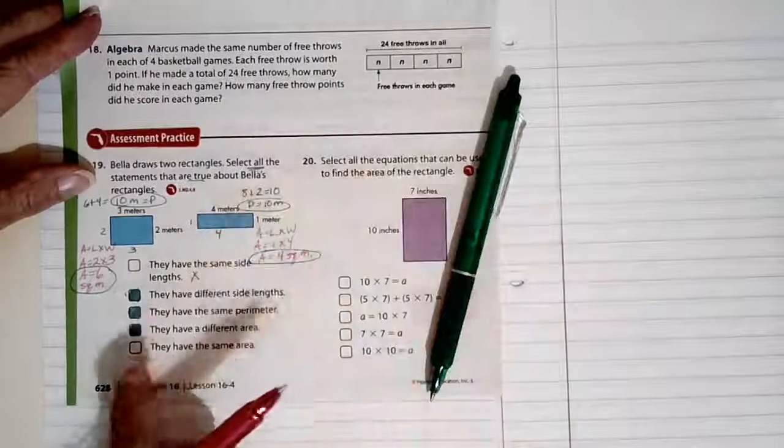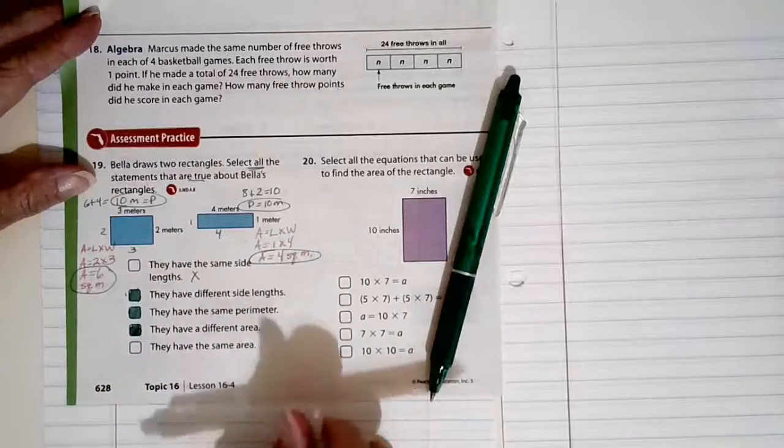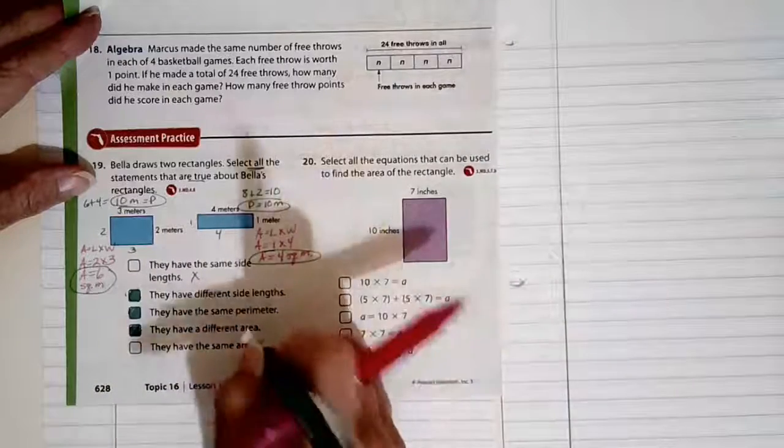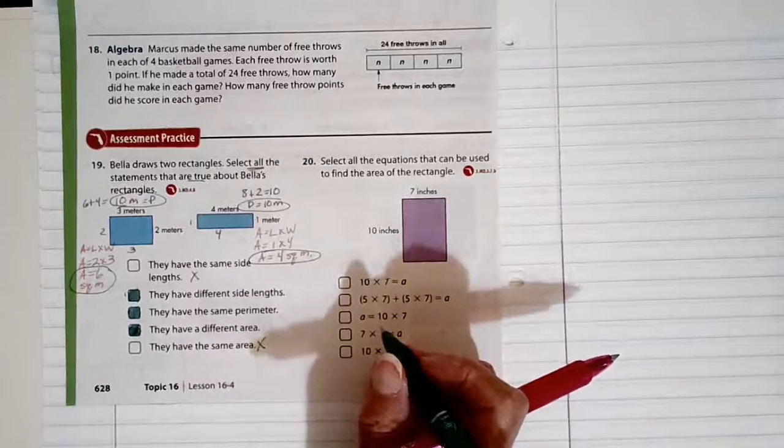And for the last one, it says they have the same area. Well, we just solved that. Do they have the same area? No. So our correct answers here would be the 3 on the side.